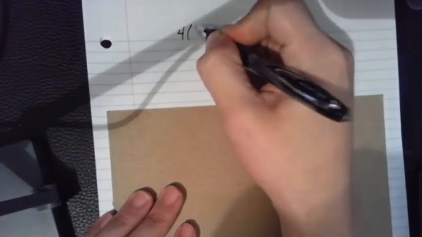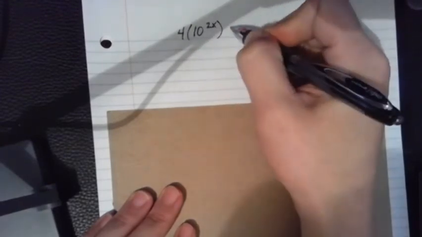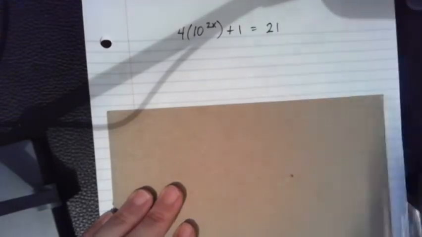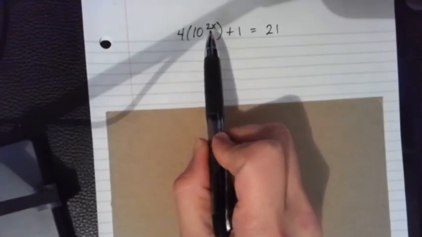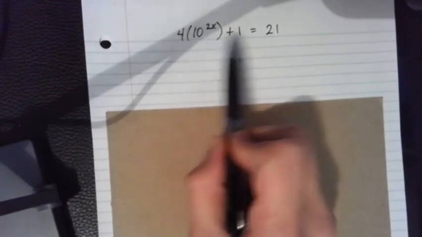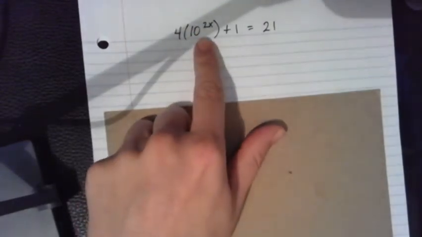Let's look at one more like that. This will be my last one for this section. So let's say I've been given 4 times 10 to the 2x plus 1 equals 21. Again, my 4 here is outside of those parentheses, so my 2x as my exponent doesn't have anything to do with this 4. It doesn't have anything to do with this 1. But I don't have the form that I want to change it into a logarithm. I don't have a number with a power equal to something else.